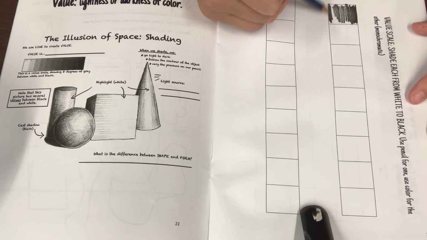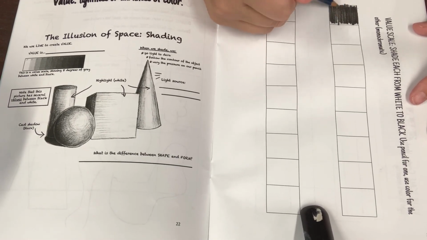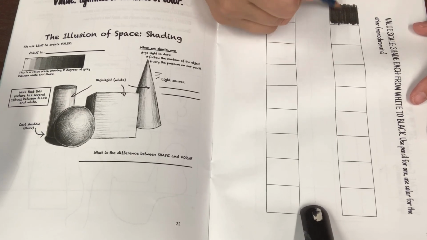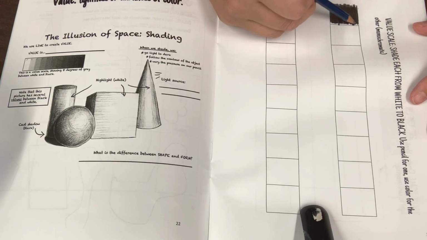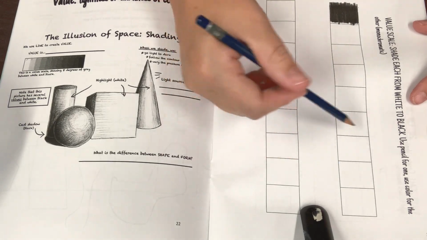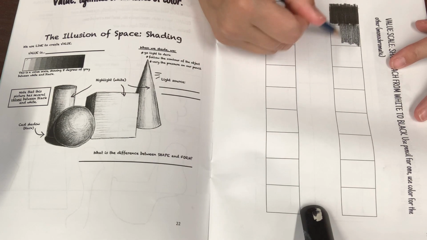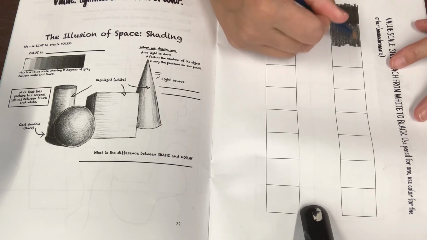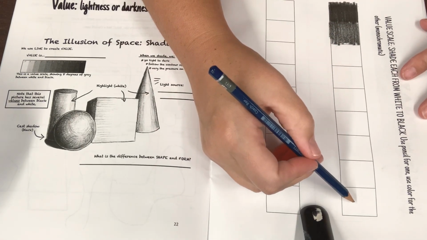All right, we're good. So super, super dark, as dark as you can get that pencil, and nice and smooth. So I don't want to see a bunch of pencil lines. You want to make it nice and smooth all together. Now these value scales have a line in between, so that means you should pretty much be able to see the different values as we go down, so different gradations. So I'm just kind of stepping down. This one way down here is going to be white.